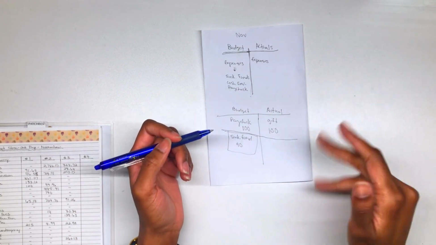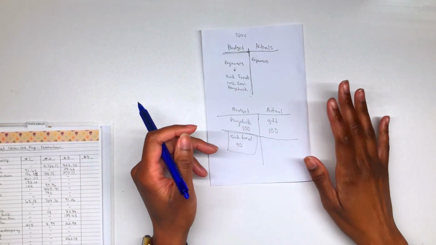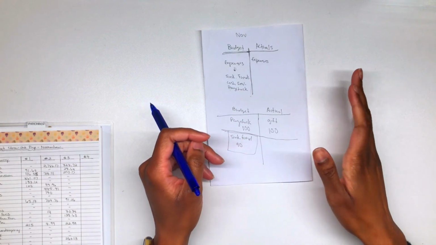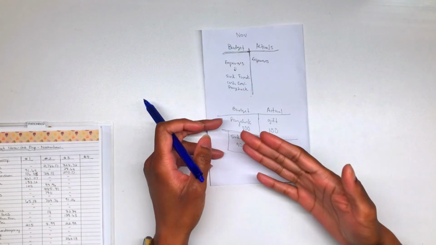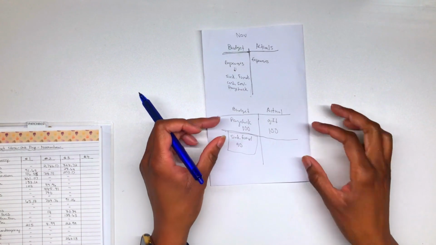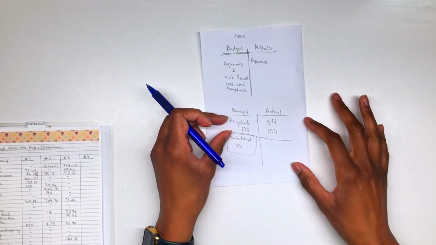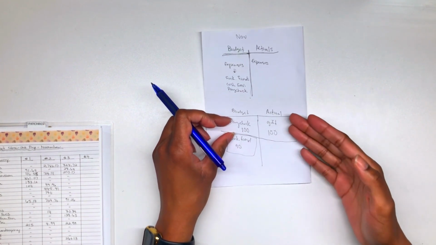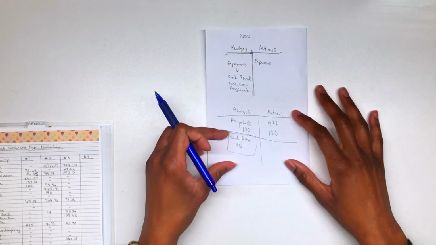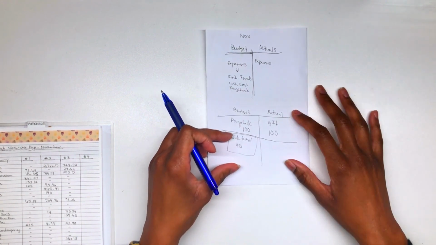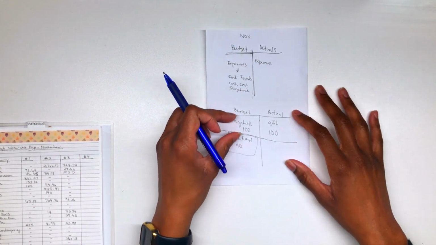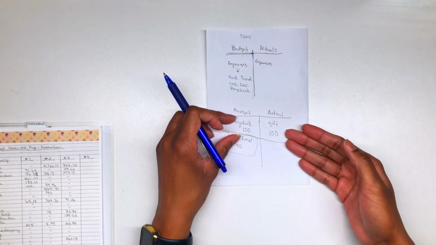But I just wanted to go over that really quickly because I do see that a lot in month-end closeouts, where people aren't understanding why they're so much over budget, because you're only counting what's coming out of your paycheck versus what you're spending across the board. And they're not capturing the sinking funds and cash envelopes money that they put with their paycheck in order to pay for their expenses throughout the month.